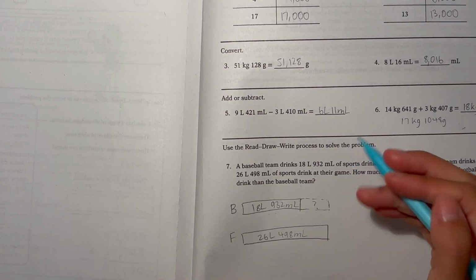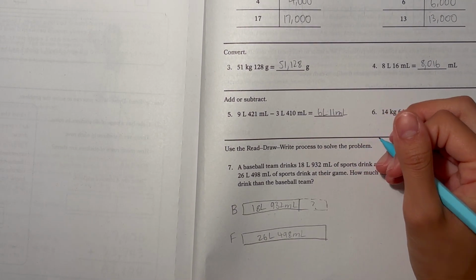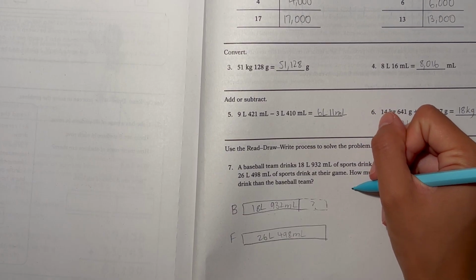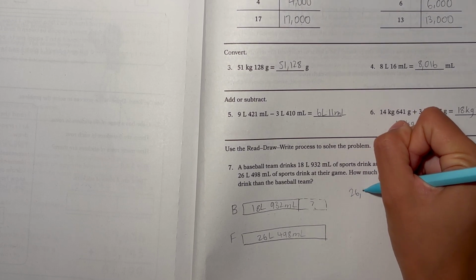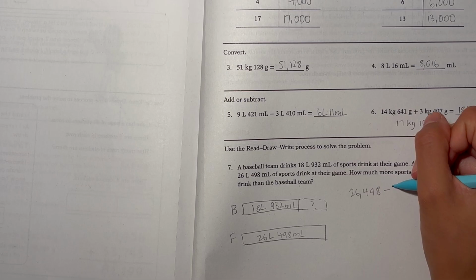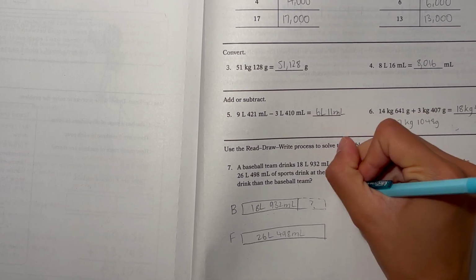So what's missing over here? So first we gotta convert. Alright, to milliliters, that's 26,498 minus, you don't even need to convert.